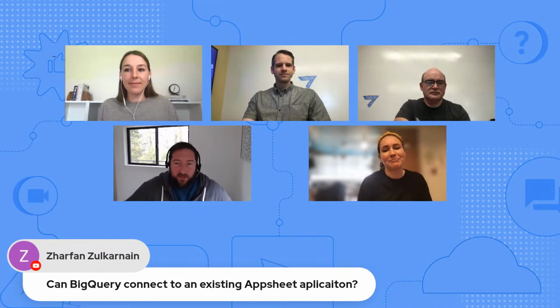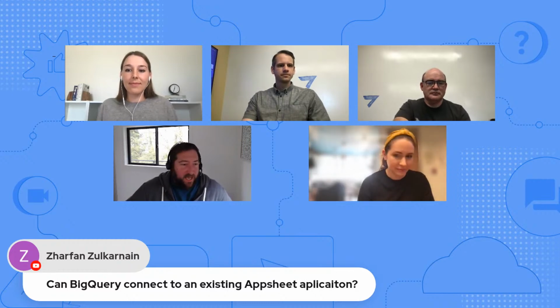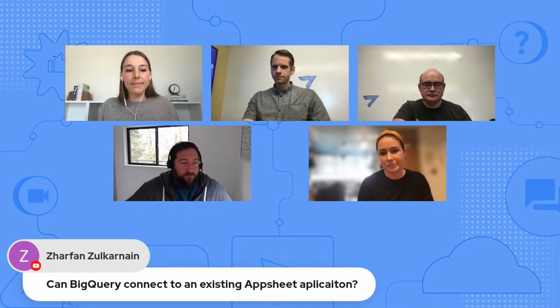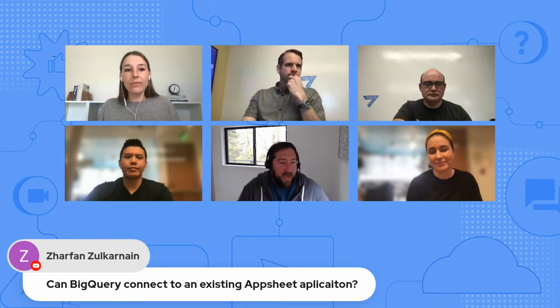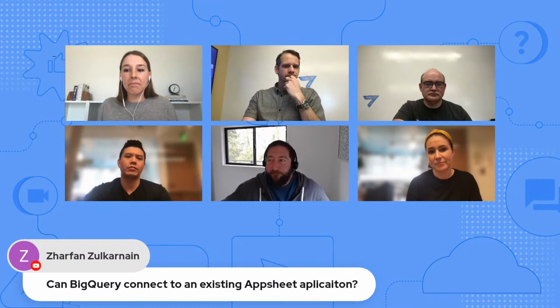Any applications you have can follow the same process. If this is my existing application that I've been using for months, you're simply going to add a new table to that application, just like you would with any other data source. So yes, you could totally add BigQuery to any existing applications that you have.